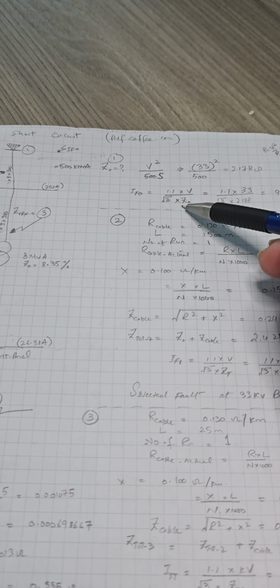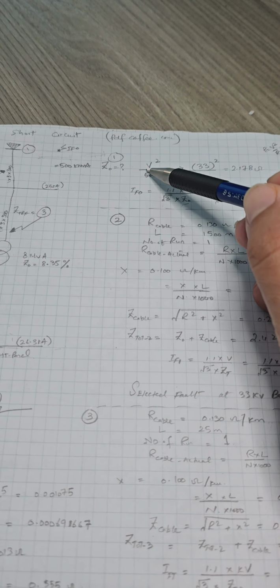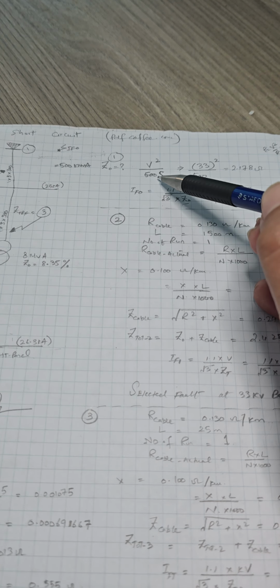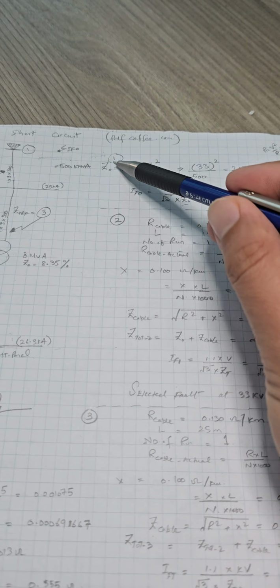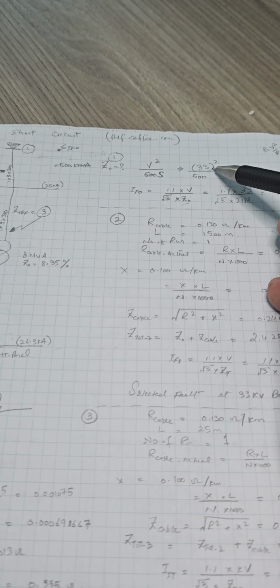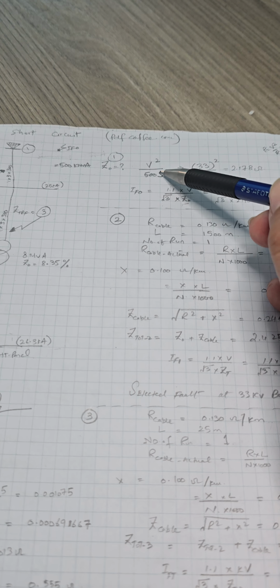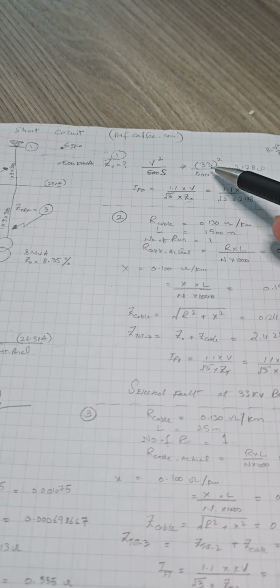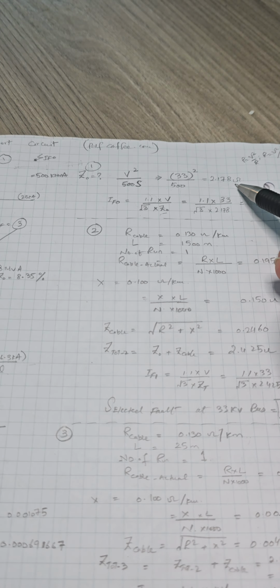So here our Z naught is missing, that is the impedance, and the impedance formula is V square over S. This is the same formula as P is equal to V square over R, where R is substituted by the impedance. So we know the voltage, that is 33, divided by S, that is our apparent power, 500 MVA, and by using our calculator we found that it is 2.178 ohms.